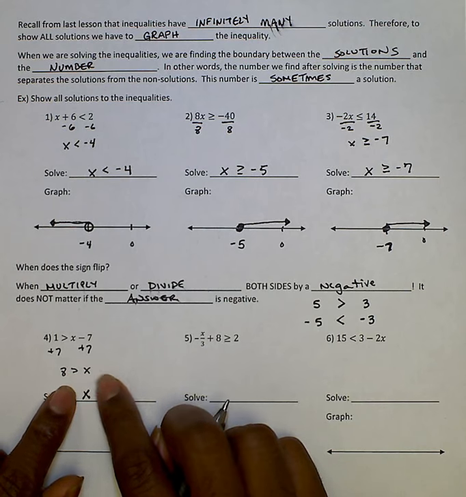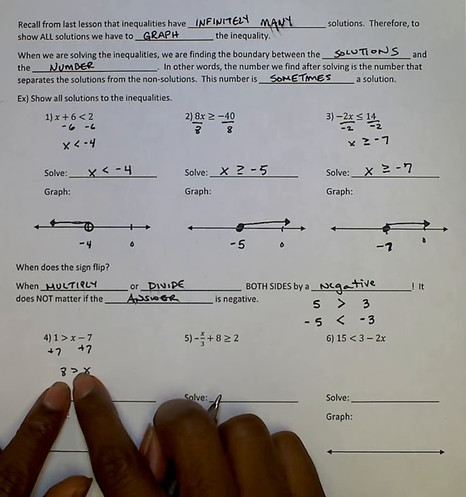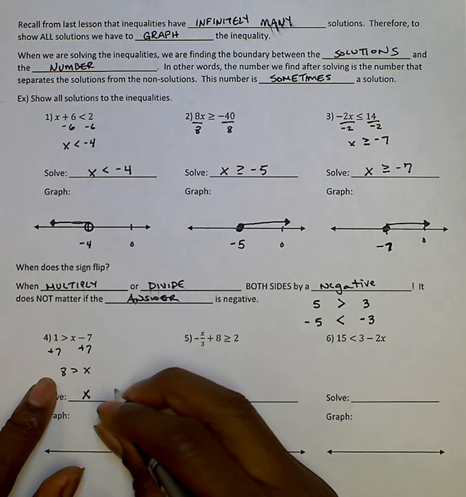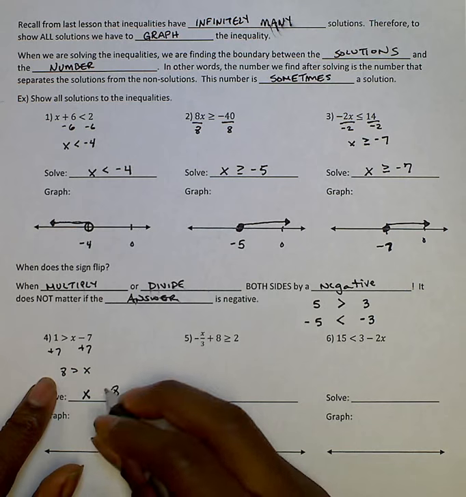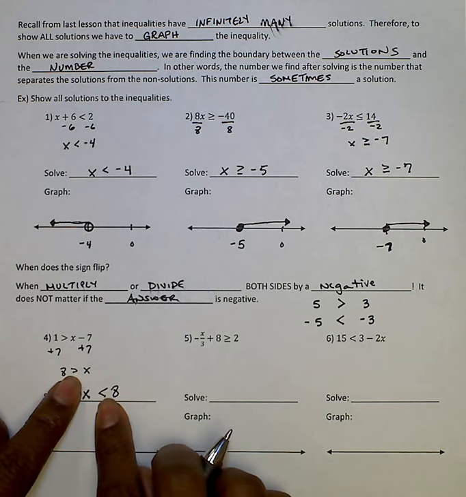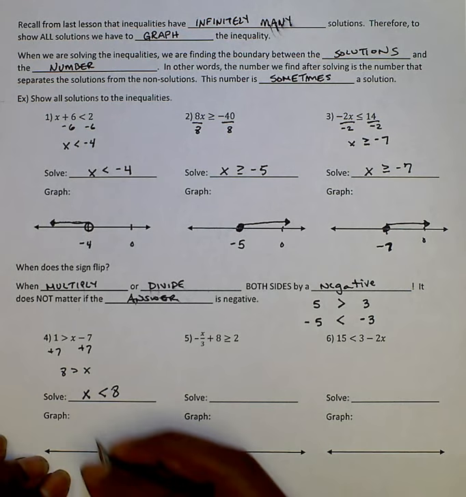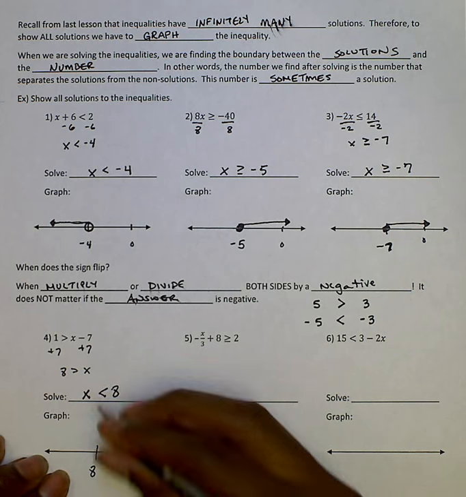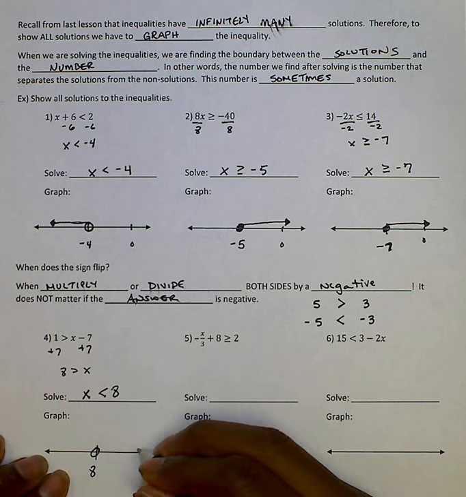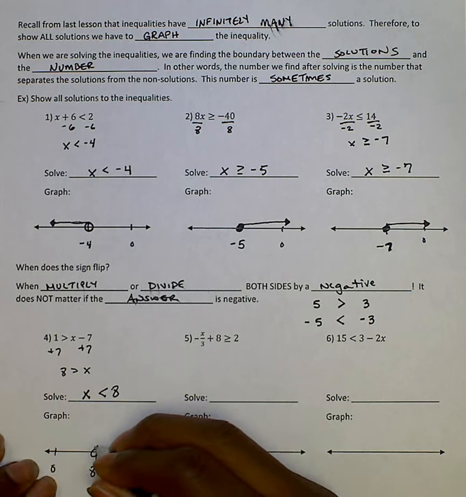the same thing. Okay, so if you remember from second grade, this alligator wants to eat 8. So if 8's on the right side, the alligator's eating 8. Okay, and that makes sure that our inequality means the same thing no matter what the order is. Okay, so 8, open circle, 0's here, x is less than 8, going this way.